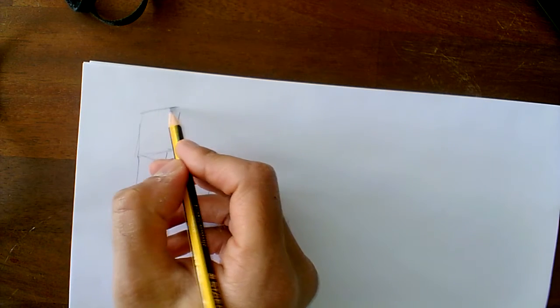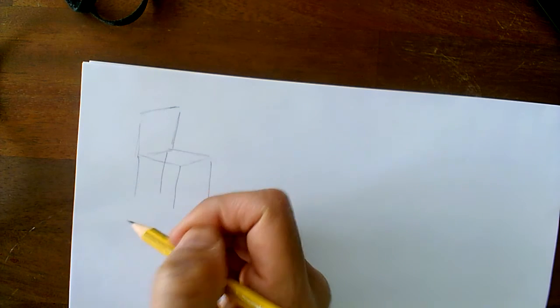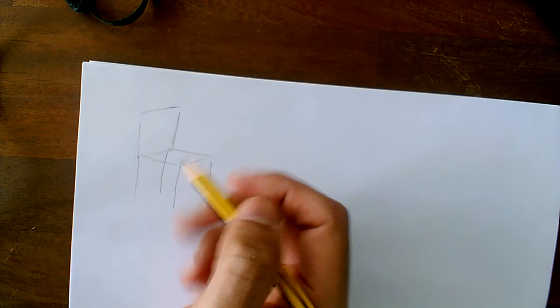Now that might be a bit difficult to see, but I'll just go in a bit further. Can you see that? It looks very much like a stick drawing. So what I'm going to do then is start making it look like an actual chair.